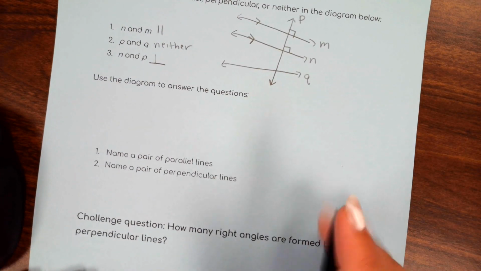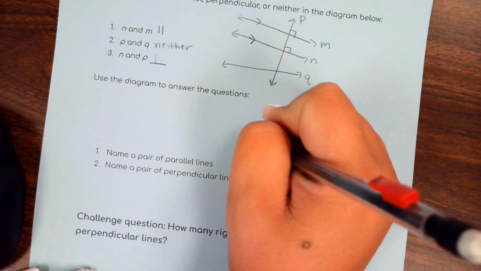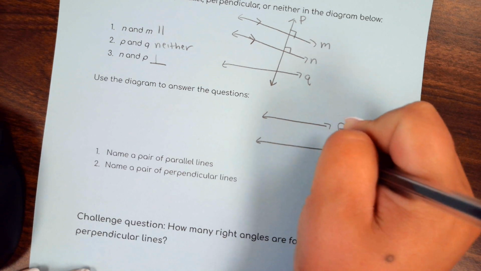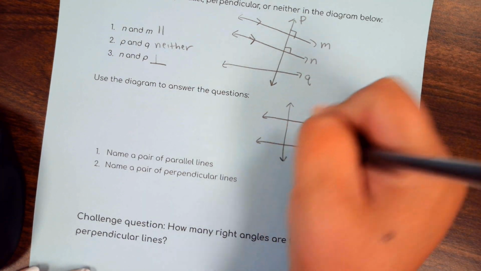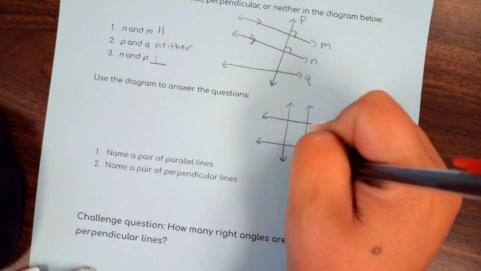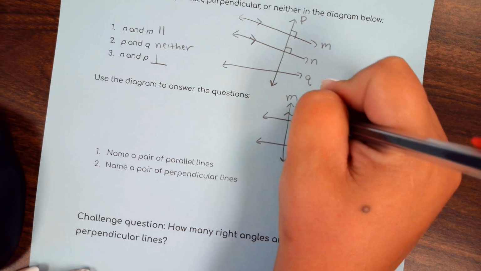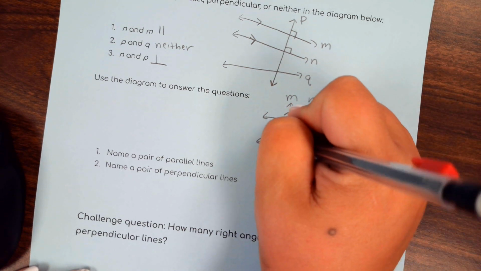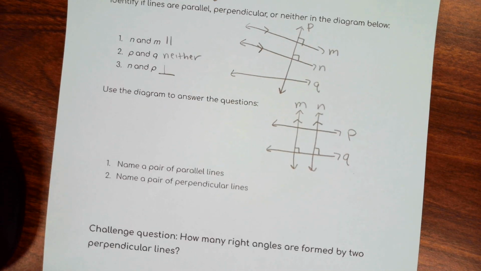Next one, we need another diagram. So I'm going to draw it quickly. When I'm finished, you can draw this. So we've got M, N. Alright, so pause to draw that, please.